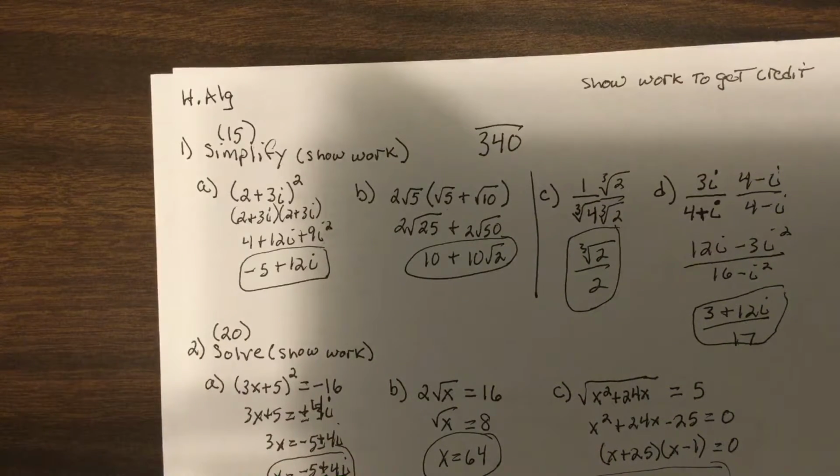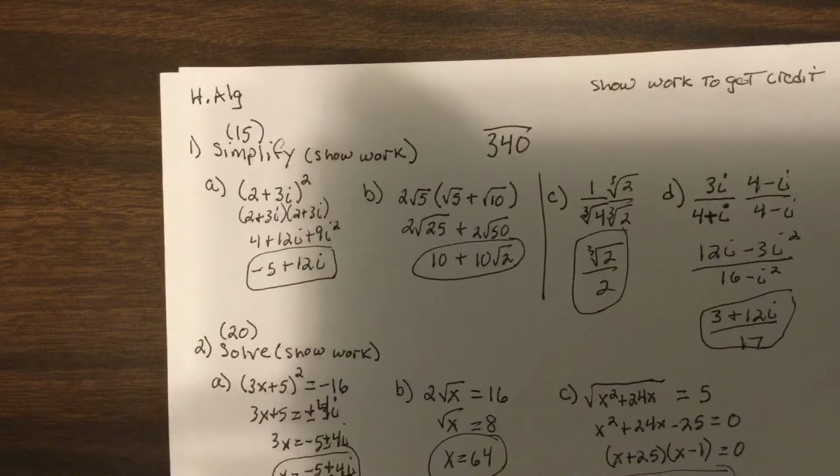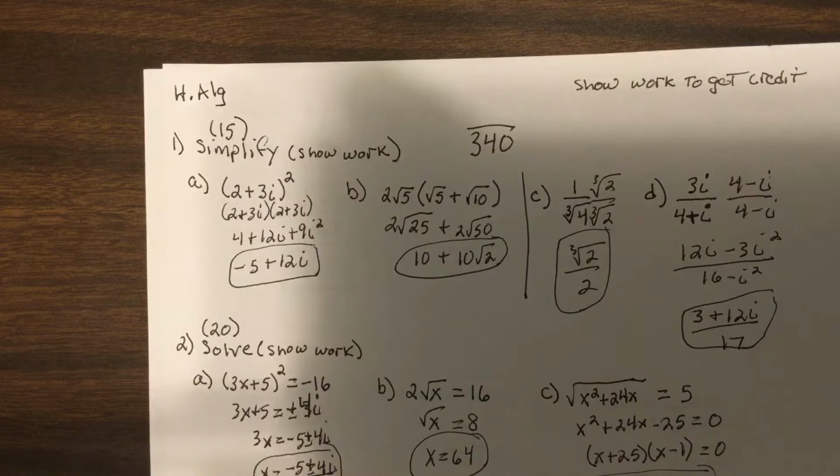Okay, my 8th graders, yesterday I Zoomed with my honors high school kids, and I went over the test. I want to go over the test with you.